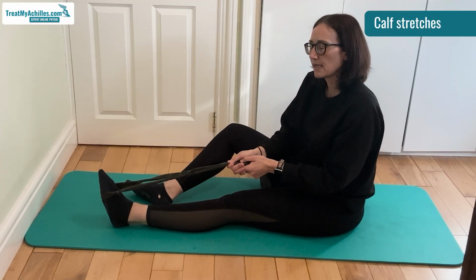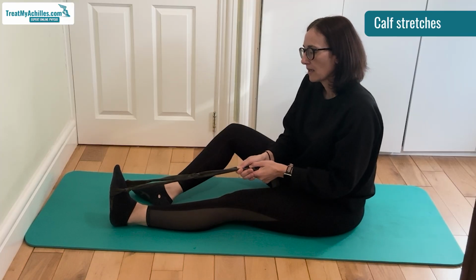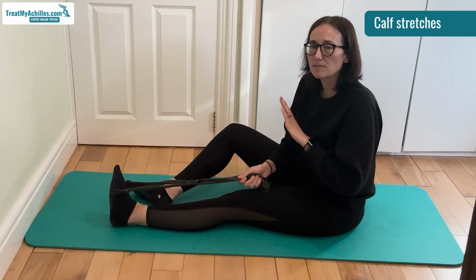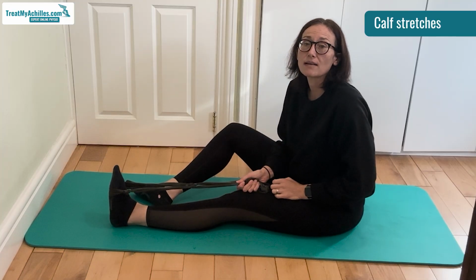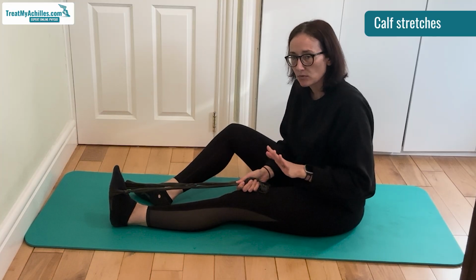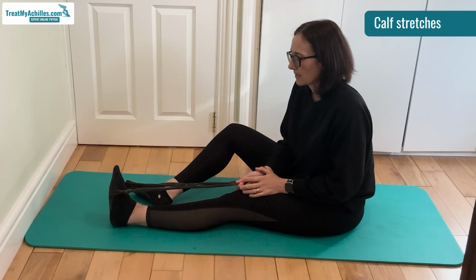And again, you could grade how far they're pulling back to any kind of pain or symptoms. This needs to be comfortable. And again, it should be just a pull in the back of that calf muscle. Again, all these stretches are 30 to 40 seconds.